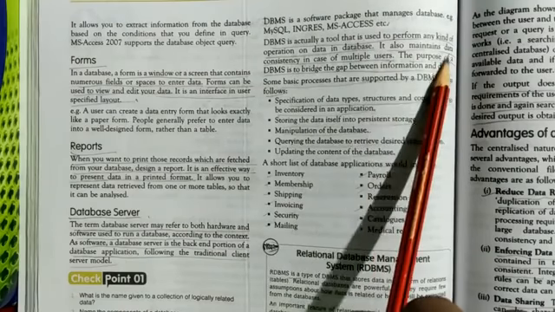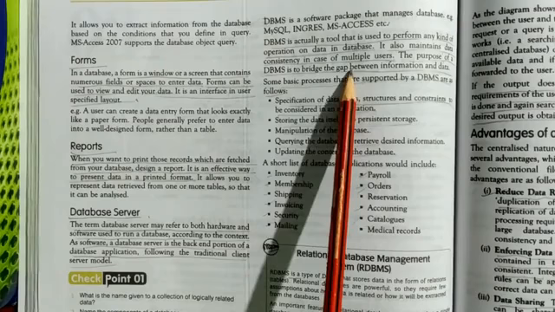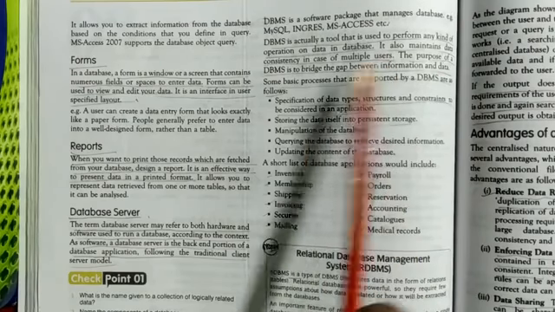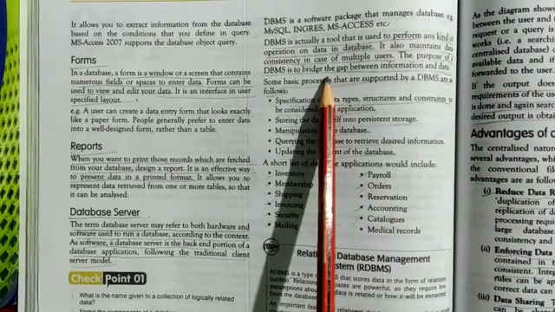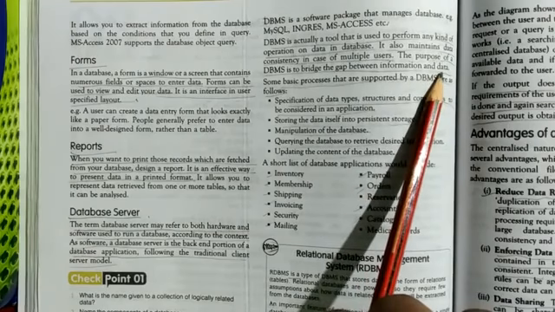It also maintains data consistency in case of multiple users. The purpose of a DBMS is to bridge the gap between information and data.